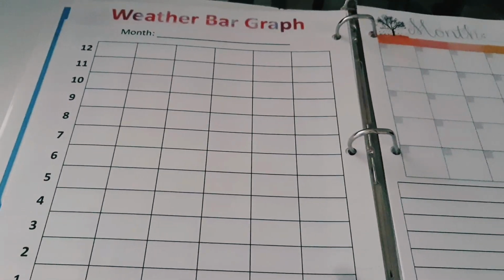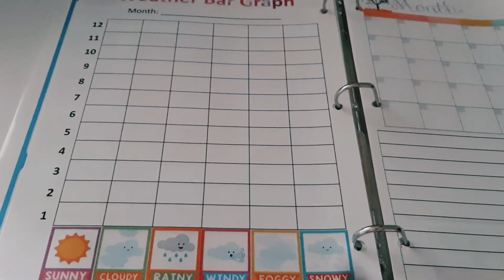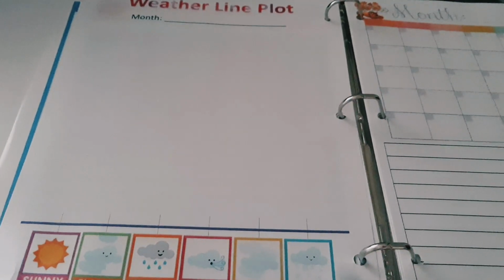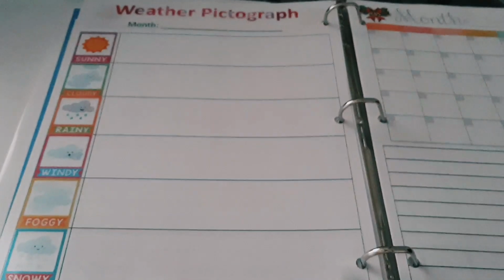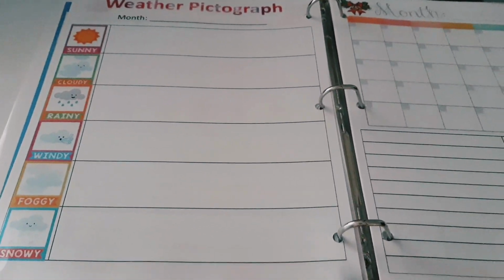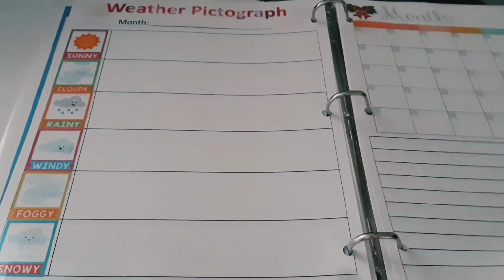Behind every month, there's a weather bar graph. And, well, we have different types of weather graphs, actually. That one's a weather bar graph. This one is a weather line plot. I did make all of these graphs and the calendars. Sorry about the out of focus camera here. I'm using my phone and it's kind of shaky.